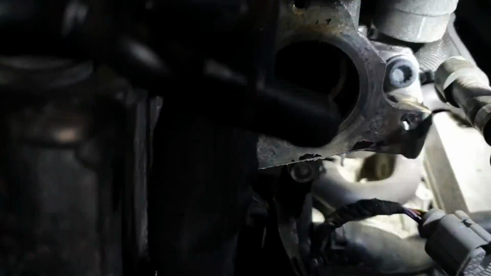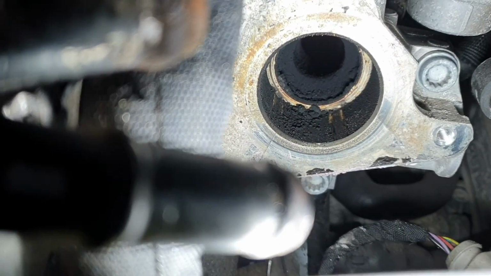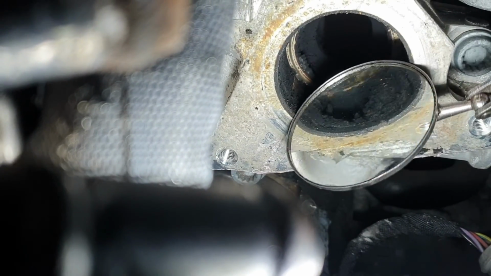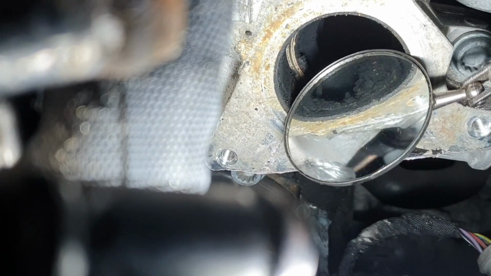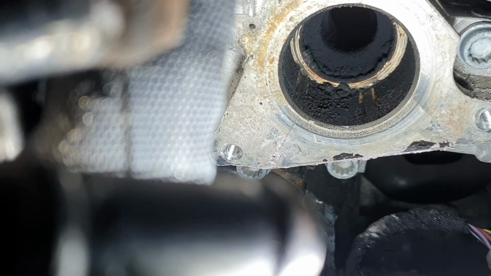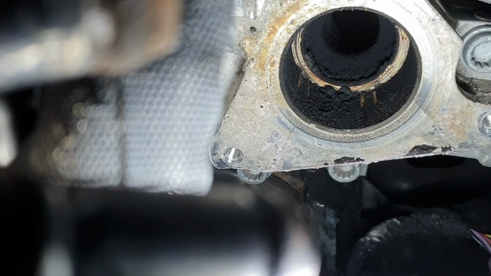Okay, as you can see, I have removed the EGR valve, and this is the EGR valve. This is the EGR valve port, and this is the entrance going to the inlet manifold. If you can see this hole, that's exactly here, and I'm going to show you that in the camera. That's the hole, and that's the EGR valve bore itself.